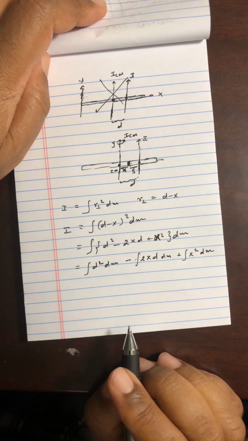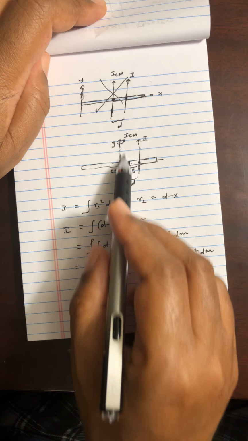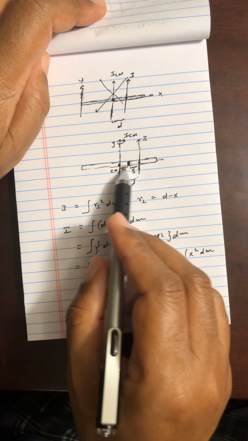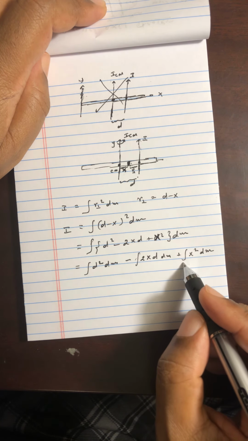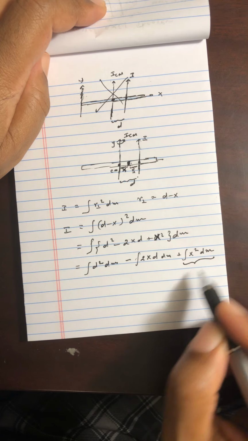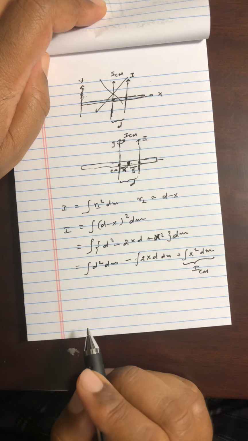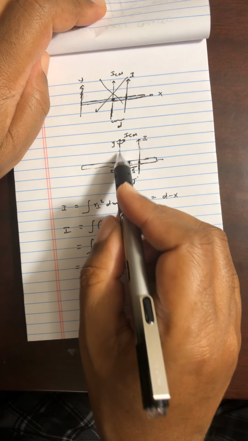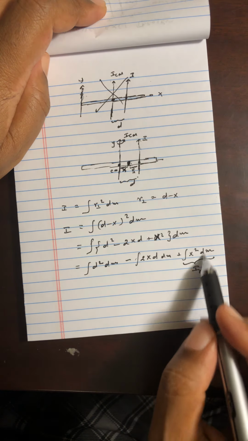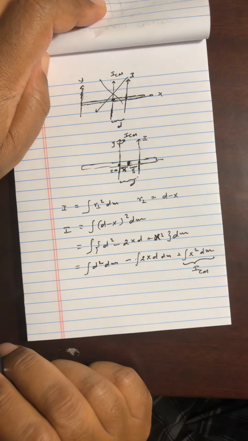Now you see x is the perpendicular distance from the axis which passes through the center of mass. So this represents the moment of inertia about the axis passing through the center of mass. This is ICM. This is our mass element, its perpendicular distance from this axis is x. Therefore, this integral represents the moment of inertia about the axis through the center of mass.